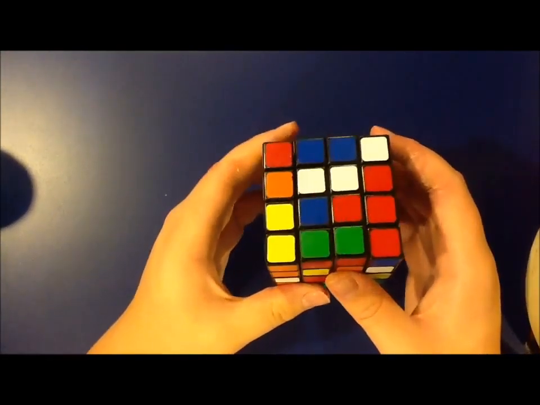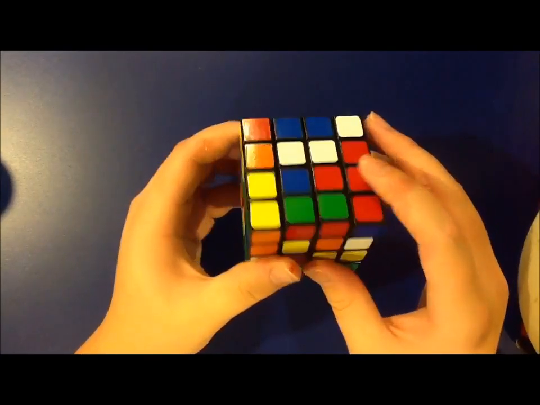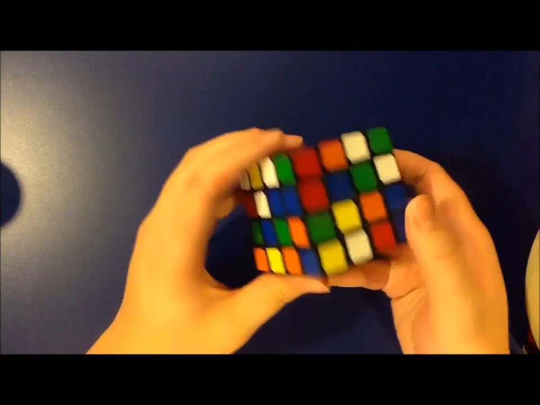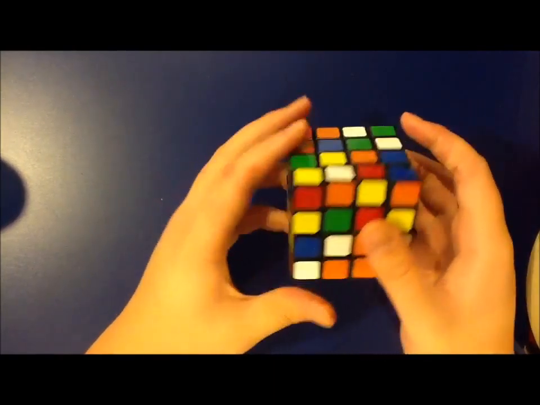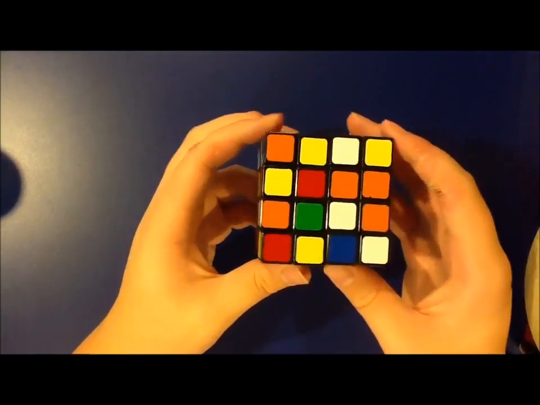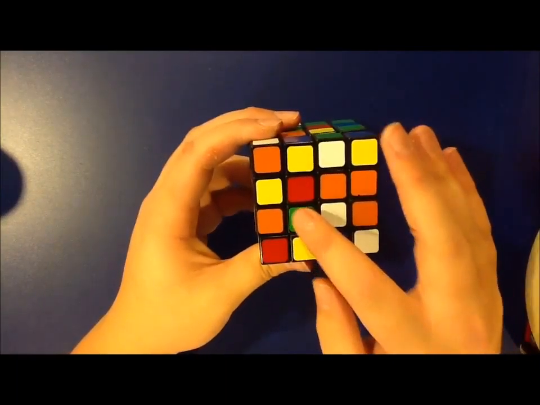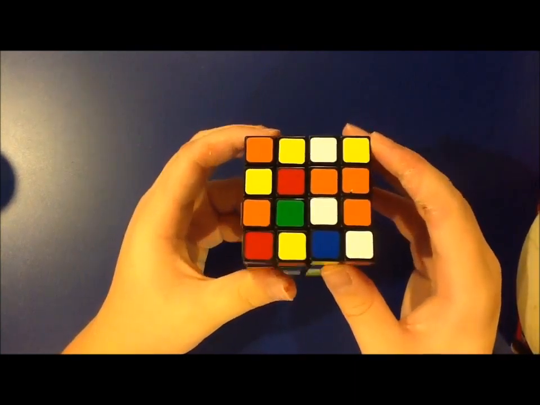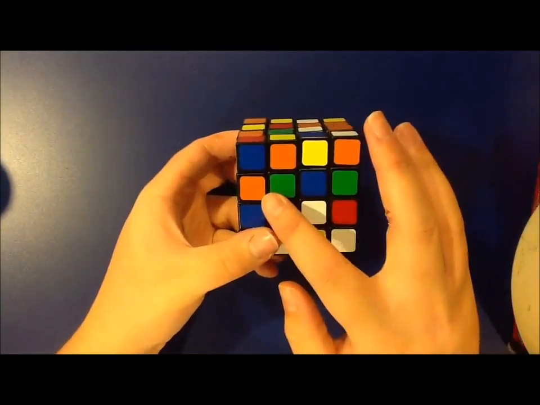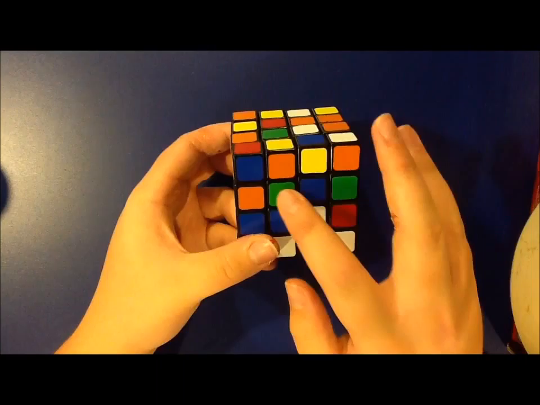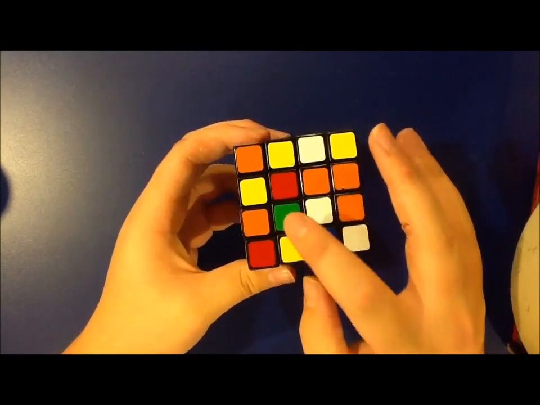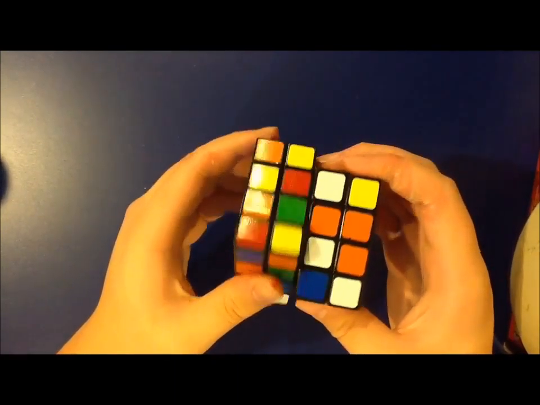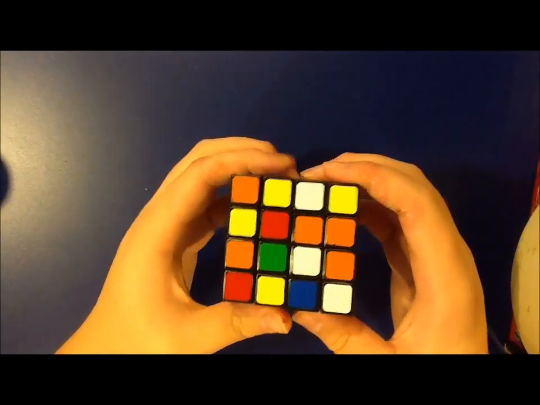So first, in order to solve the green center, we have to look for some of the green center pieces. You just look around the cube for a couple of them so you know where they are, and then you start from there. Starting with this piece here, we have to make a green 2x1 bar. We see that we have another green center piece right here, and in order to match it up with this one, we have to move these two layers in order to get them in the same layer.